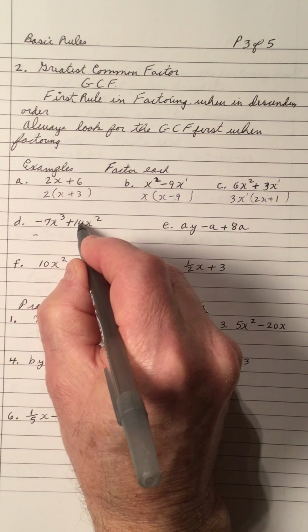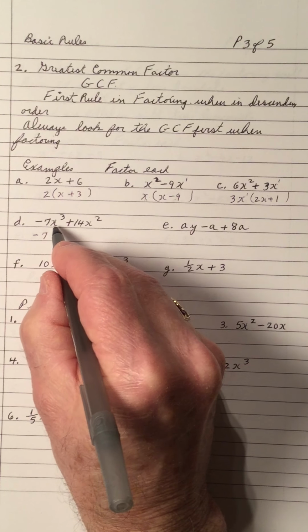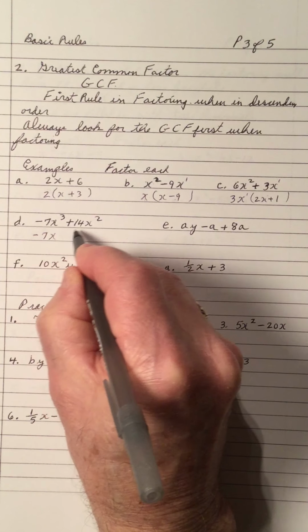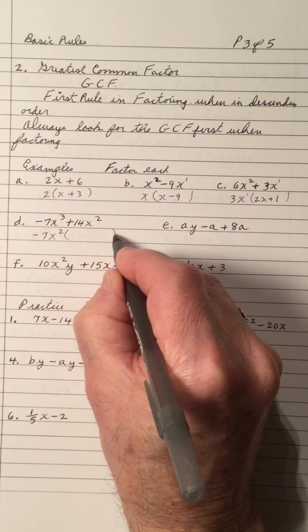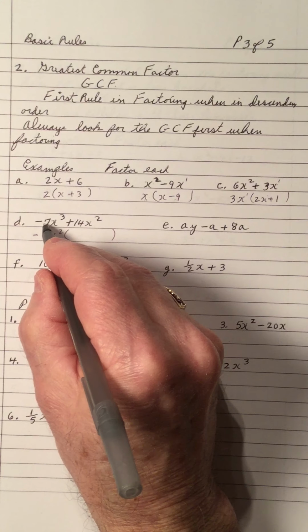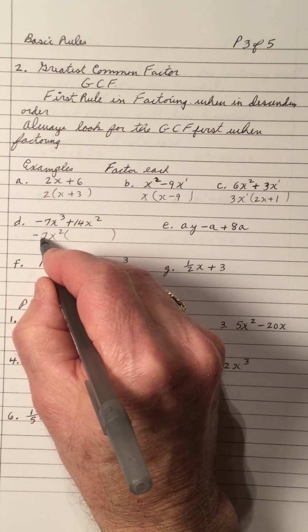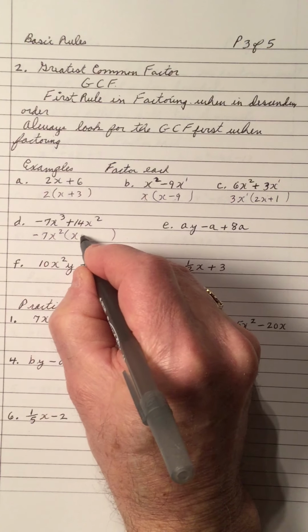7 is a factor of 14, so 7 is a numerical GCF. And I have an x in each, and I take out the x squared. 2 is the smallest exponent. Remember, the smallest exponent is in the larger one. So negative 7x cubed divided by negative 7x squared is just x, positive. Positive divided by negative is a negative.